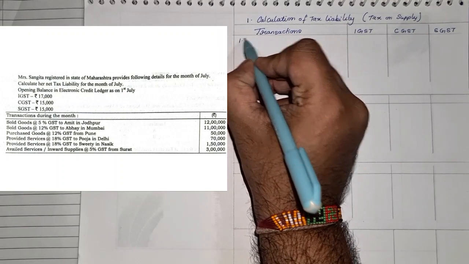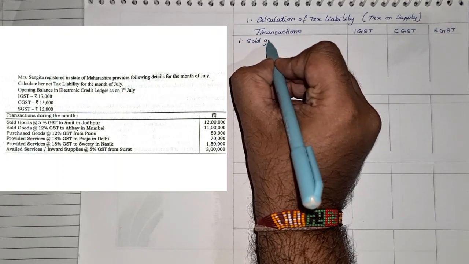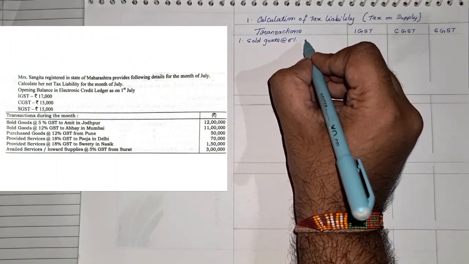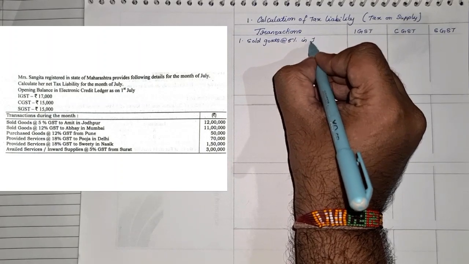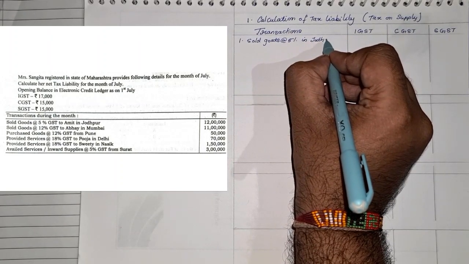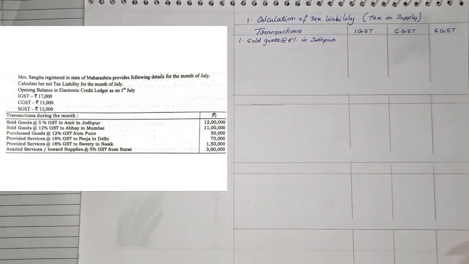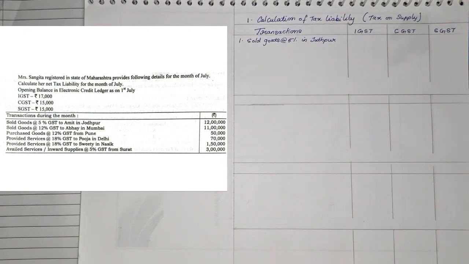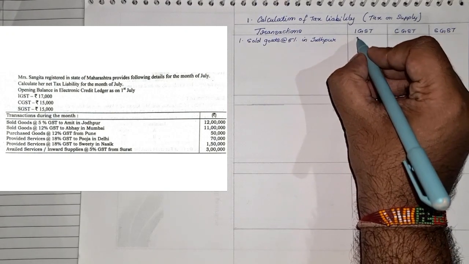So we start. Number one, it is given sold goods at 5% to Amit in Jodhpur. Now Sangeeta is from Maharashtra, this is Jodhpur, you're supplying to Jodhpur, two different states. If it is two different states, the entire tax collected will be based on IGST. Now the amount given in the question is 12 lakhs. Okay, I repeat, the amount given in the question is 12 lakhs. So 12 lakhs into 5%, the value comes to 60,000.